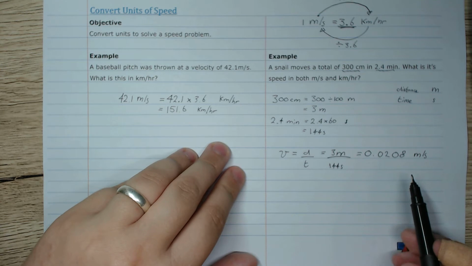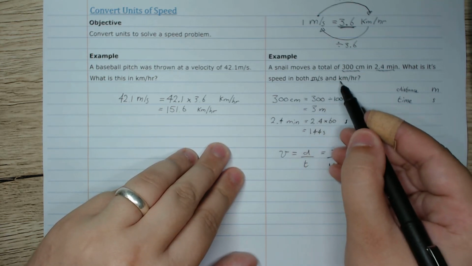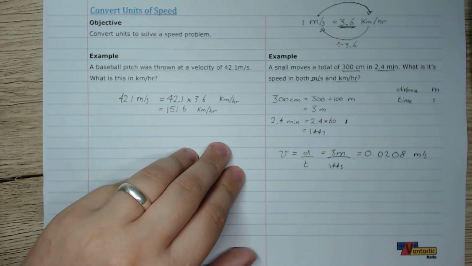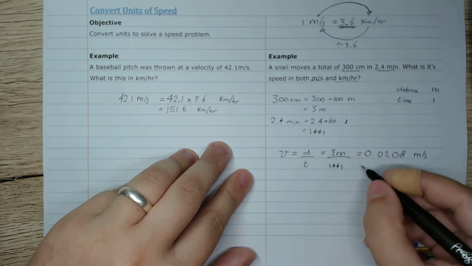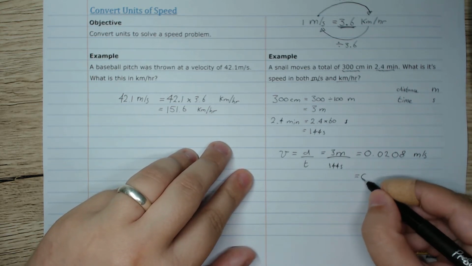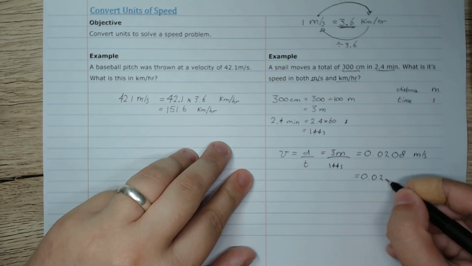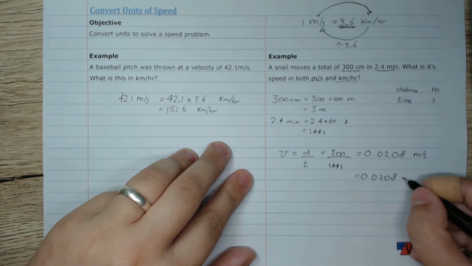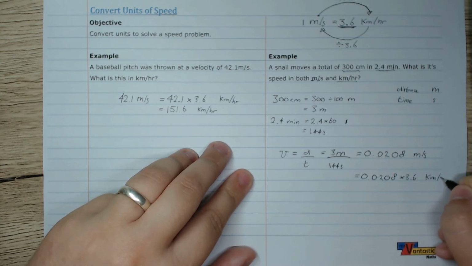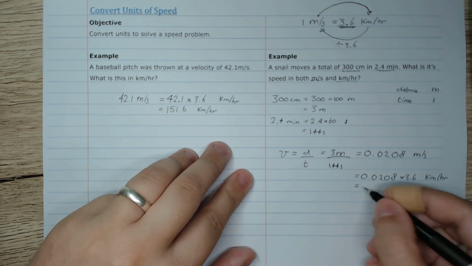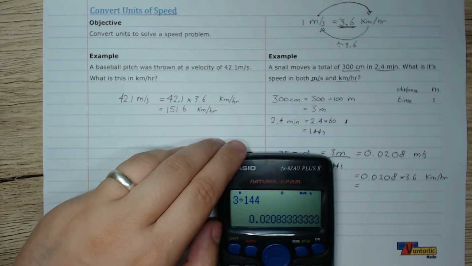Now we wanted to know what this was in both meters per second and kilometers per hour. So to turn this into kilometers per hour, I'm now going to multiply by 3.6. So this is the same as 0.0208 times 3.6 kilometers per hour. And again, bring out the calculator.